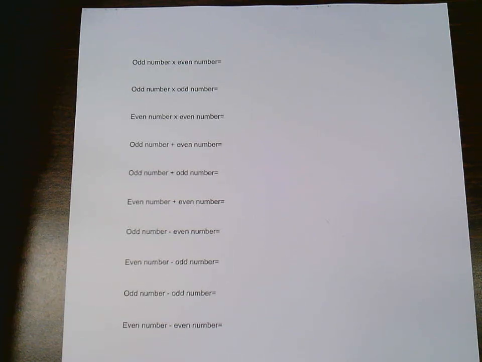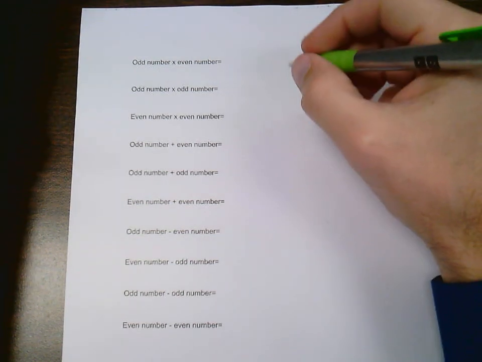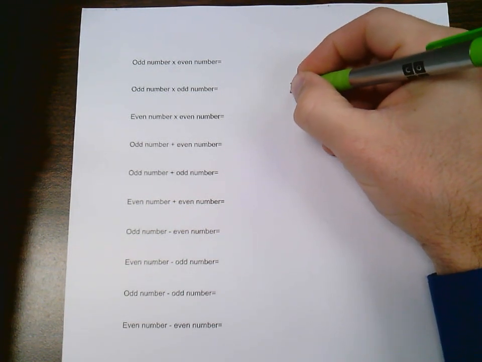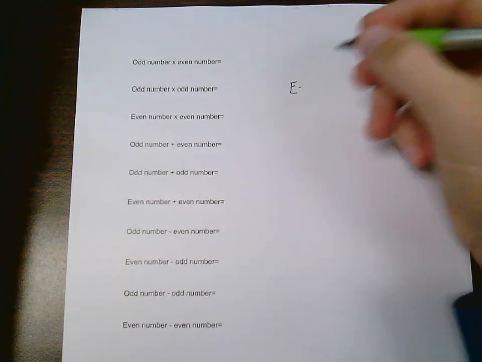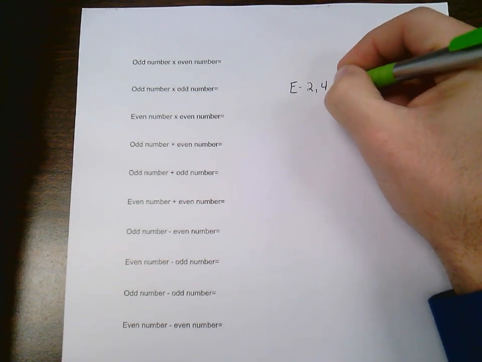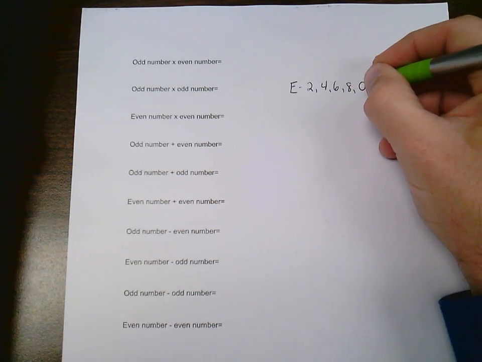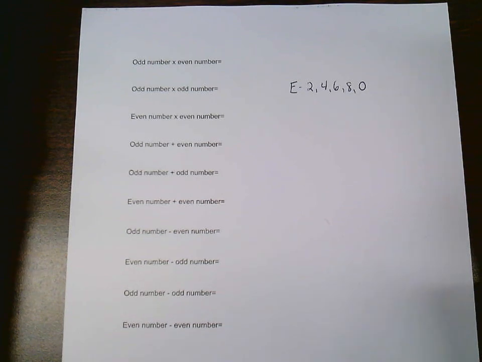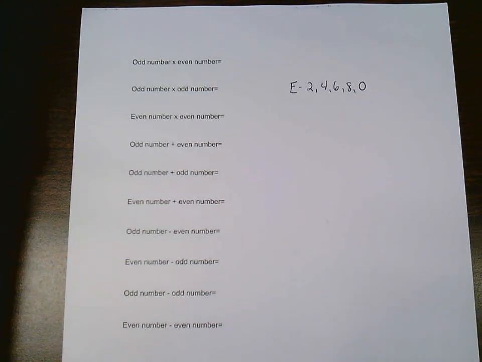We're going to talk about what happens when we multiply, add, and subtract odd and even numbers. First thing we need to remember is which numbers are our even numbers and which numbers are our odd numbers. Our even numbers we're going to count by twos: 2, 4, 6, 8, and I'm going to put a 0 down for 10. Those are our even numbers because they can all be divided by 2. They can all be split into 2 equal groups.